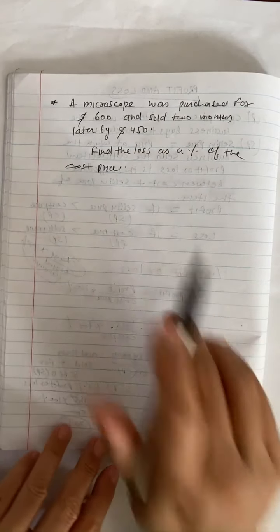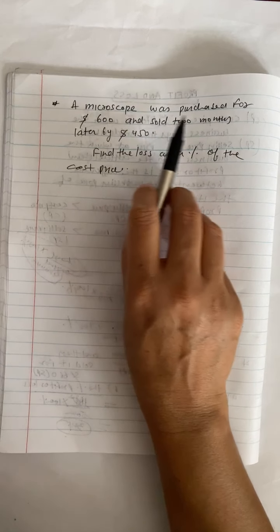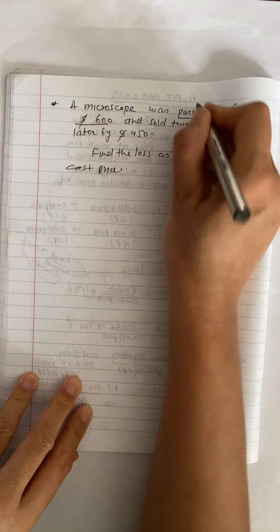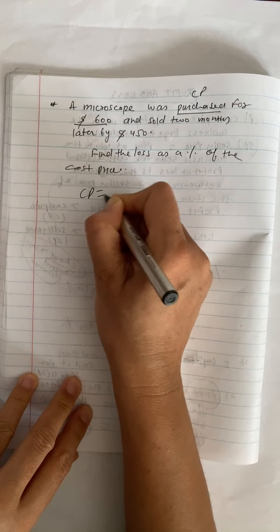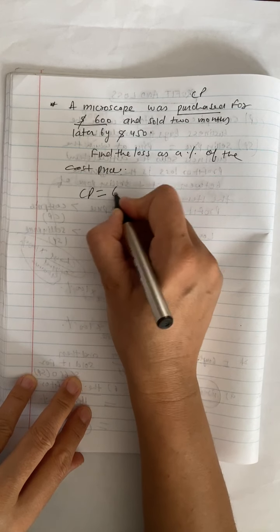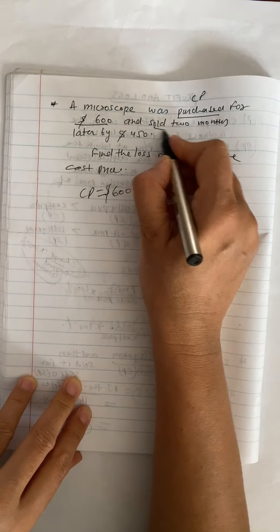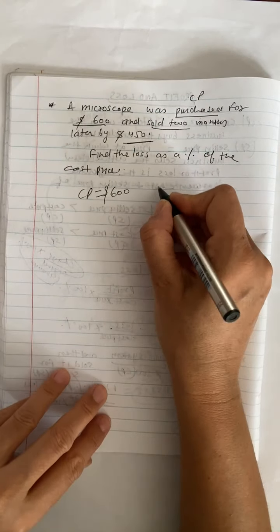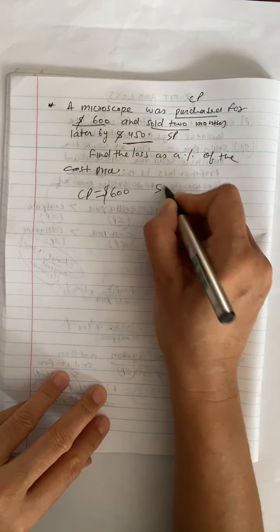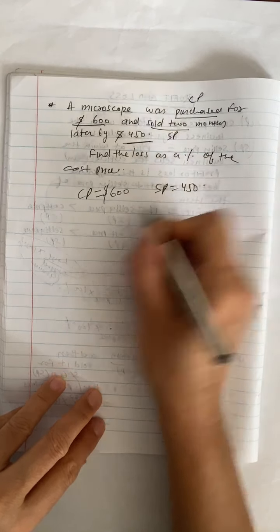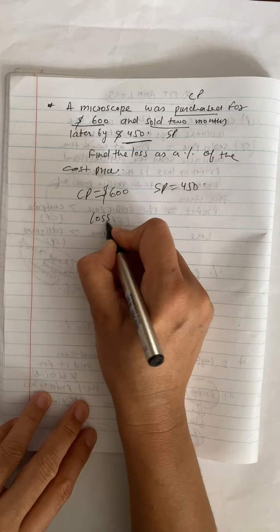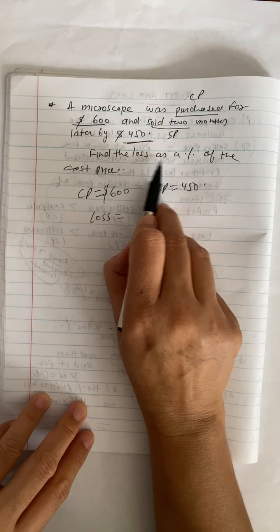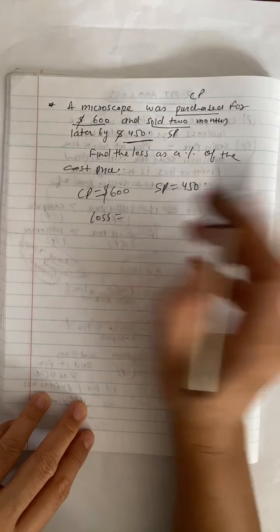Okay, the next one is a microscope. The microscope was purchased for $600. Purchased again means cost price. So I'm going to write down the cost price is $600, and you sold it after 2 months, and the price was $450. Sold means SP. So selling price is $450, which means we had a loss. It's given that there was a loss, and you have to find the loss as a percentage of the cost price.